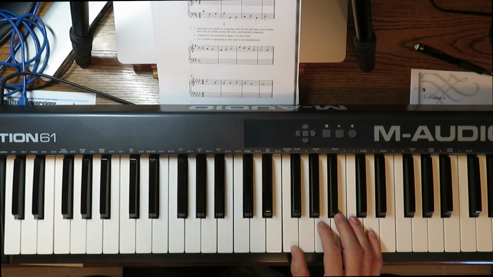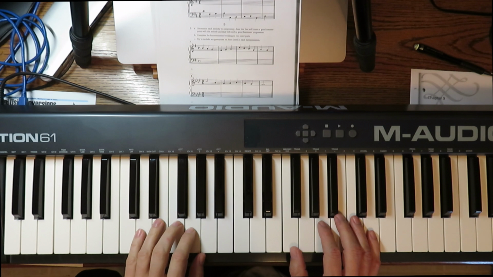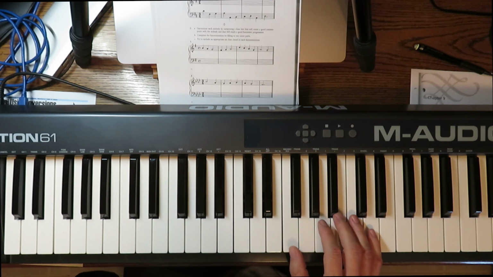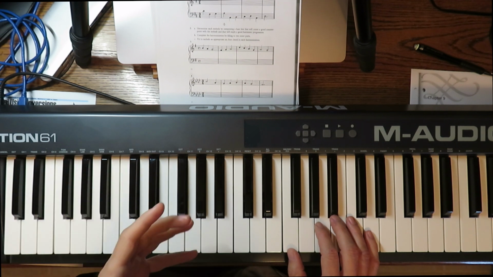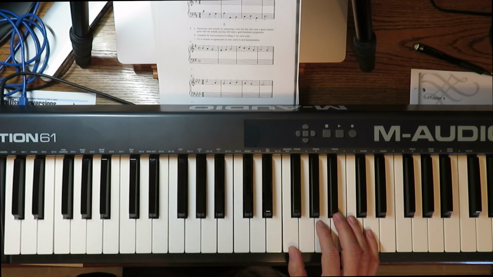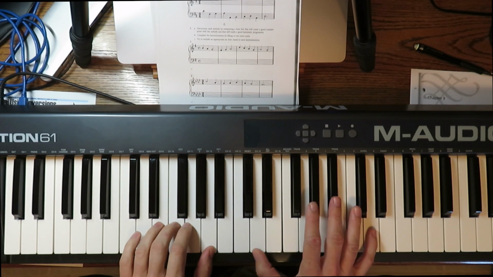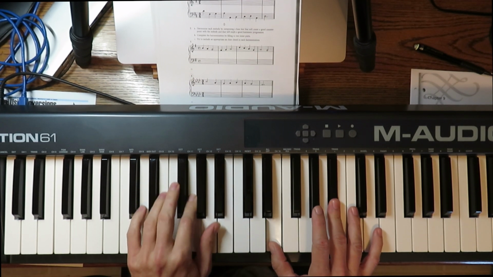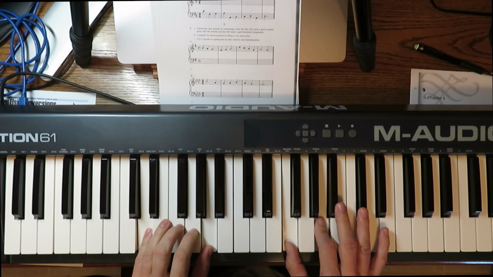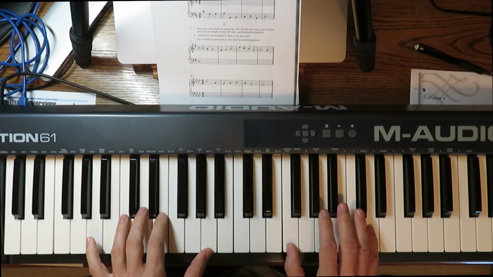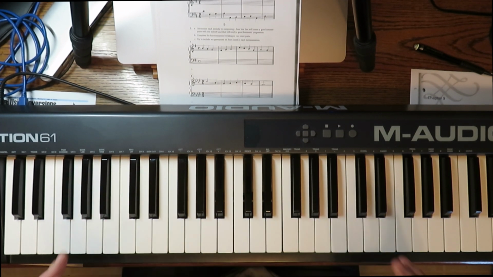Okay, so I'm going to play the original one, and I made some changes to it, so you can hear both and compare. So here's the original. I think it sounds nice.